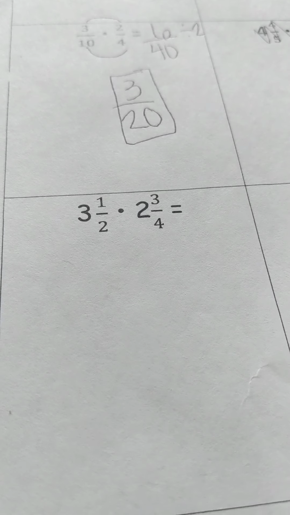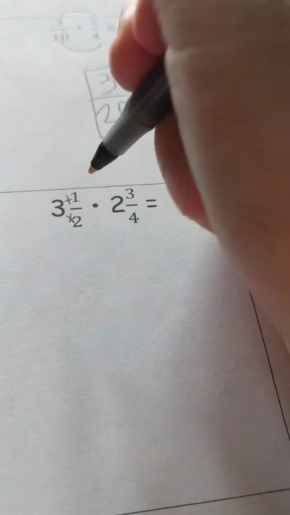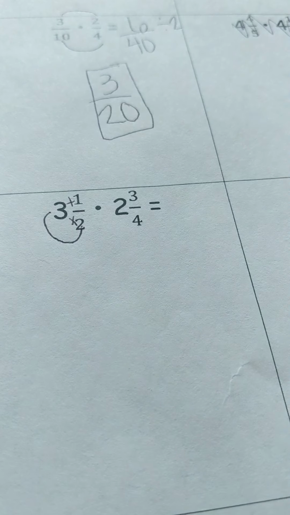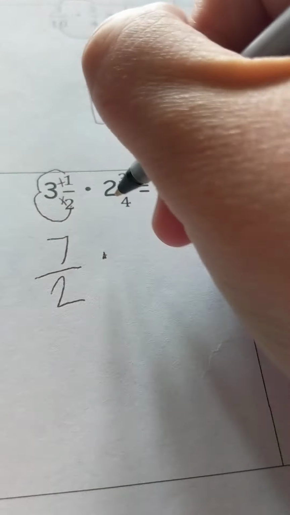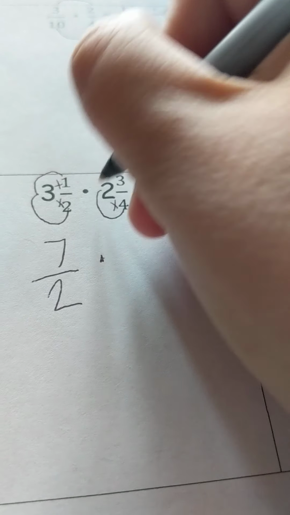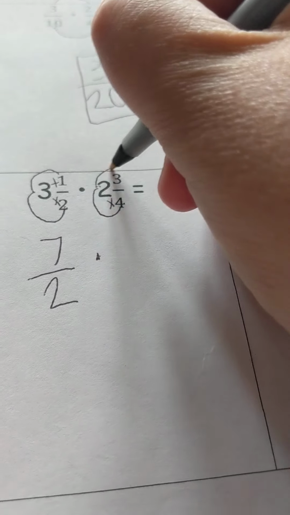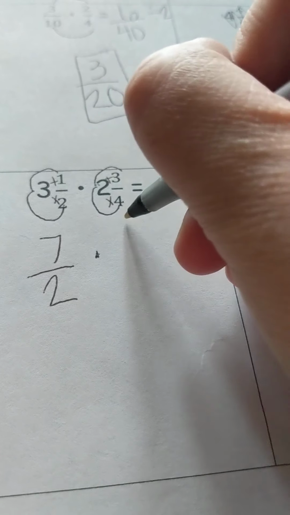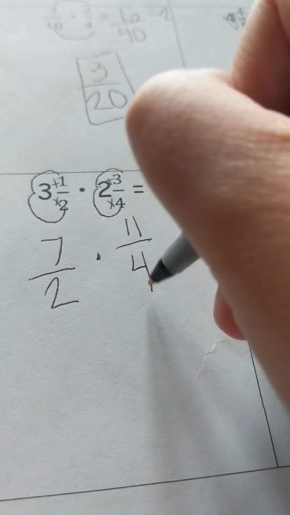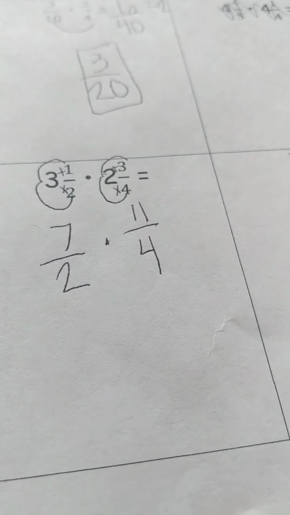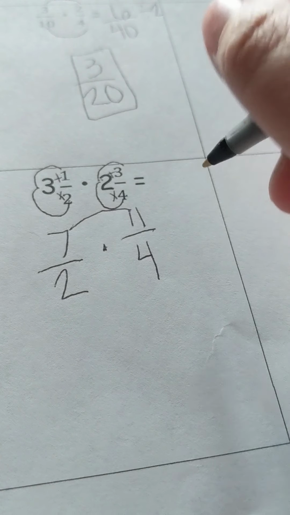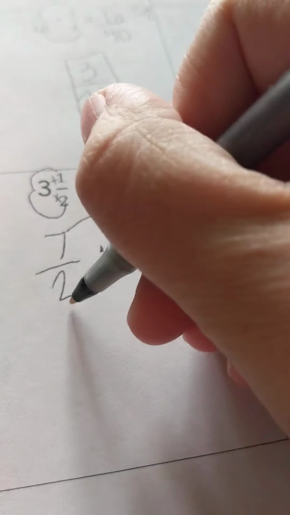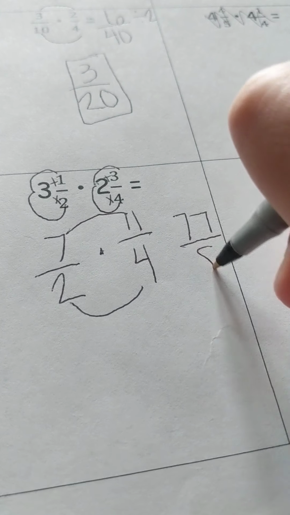So mixed numbers. So to do that, we do our Texas. So we'll multiply 3 times 2 is 6, plus 1 gives us 7. So 7 over 2 on the bottom. Now to the other side, 2 times 4 is 8, plus 3 gives us 11 over 4. Now we're able to multiply. So multiply the top. 7 times 11 is 77. 2 times 4 is 8.